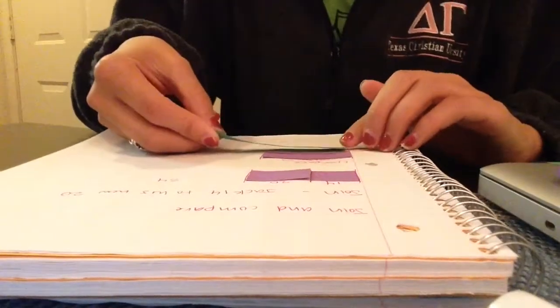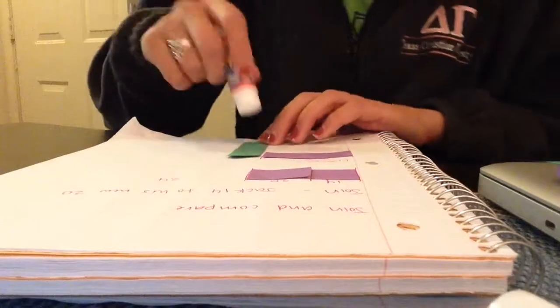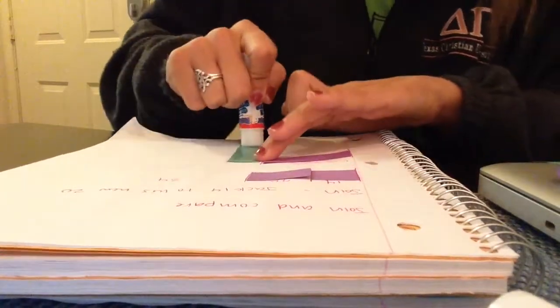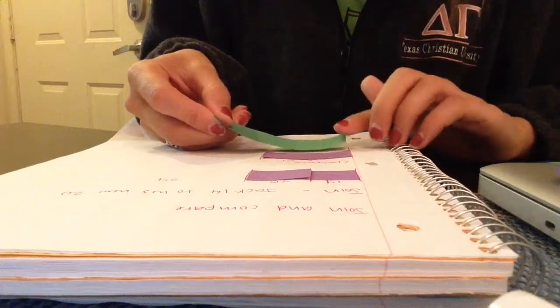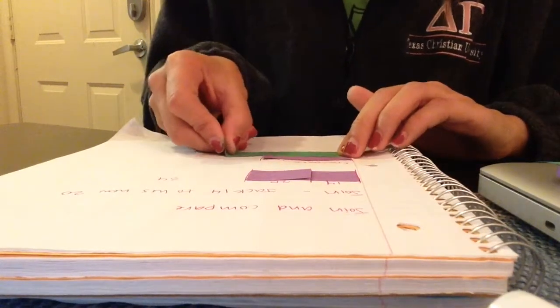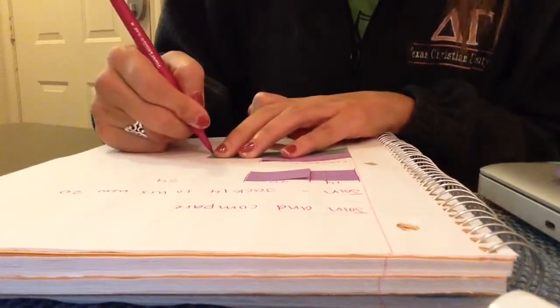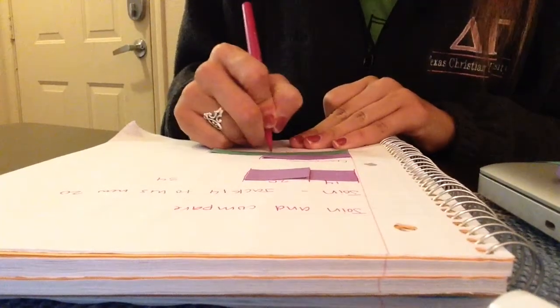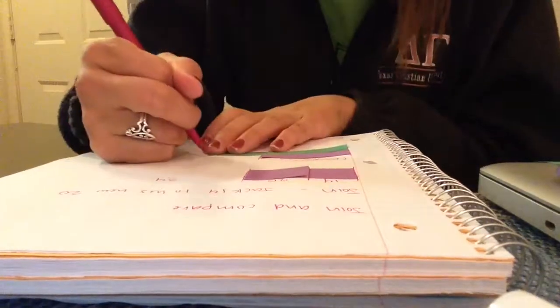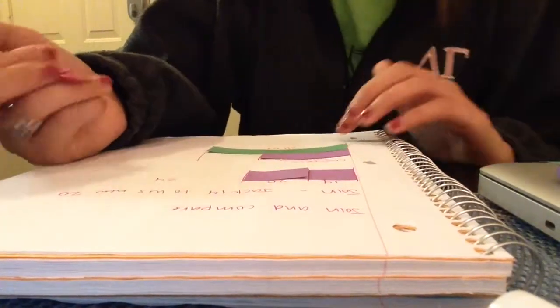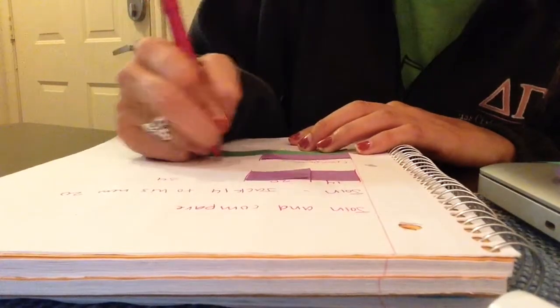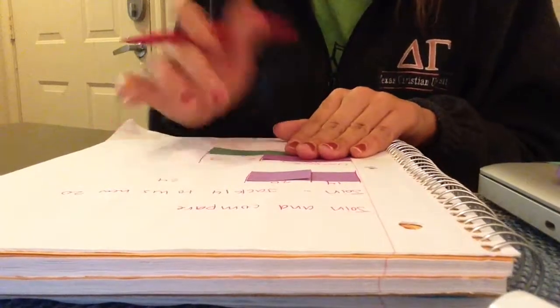Now we need one for Jill, and we know Jill has 53. So we're going to represent Jill's 53 in green. And we're going to say this strip equals Jill's 53. So let's glue this down. So we have Jill's 53, but what we want to know is how many more Jill has than Jack. So in order to find that, we're going to need to find the amount that would fill in this right here.